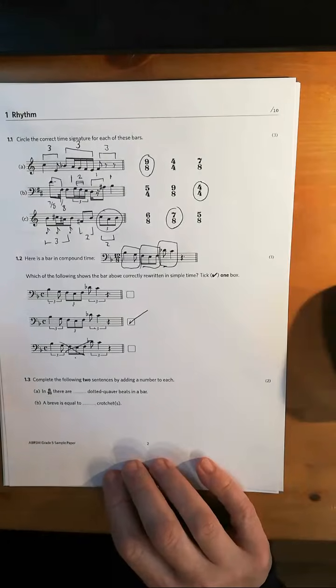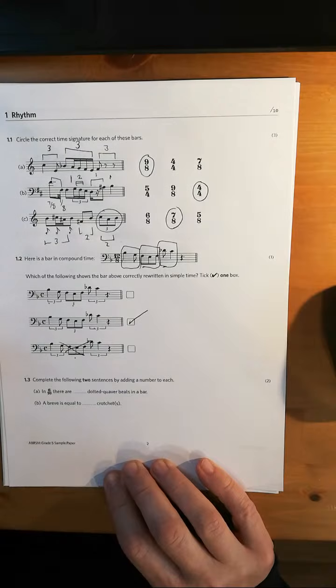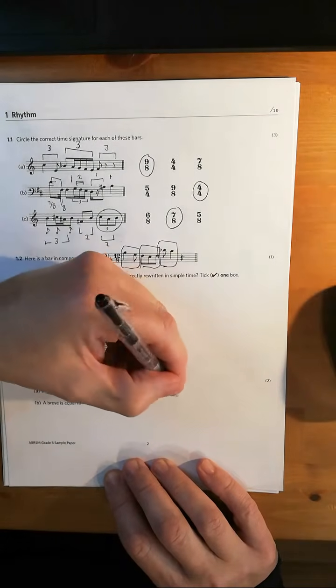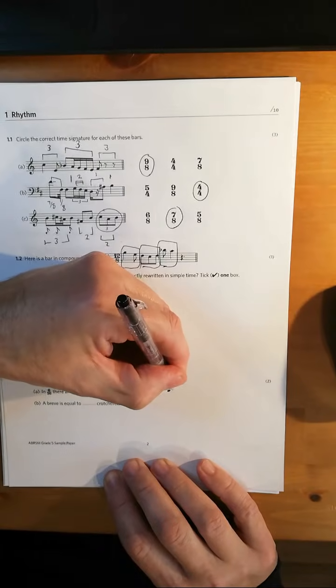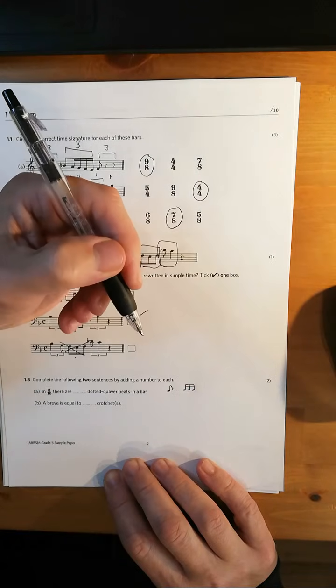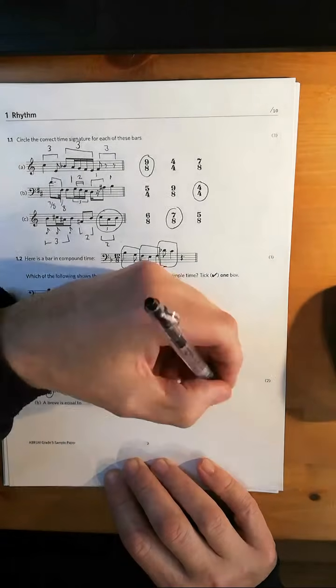Okay, now, part 3. Complete the following 2 sentences by adding a number to each. In 6/16 time, I don't know if you can see it clearly there, 6/16 time, there are so many dotted quaver beats in a bar. Now, a dotted quaver is worth 3 semiquavers, and 6/16 is 6 semiquavers.